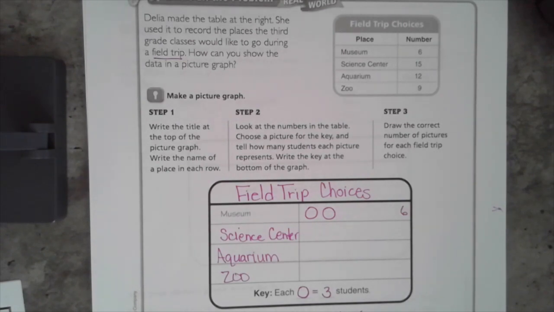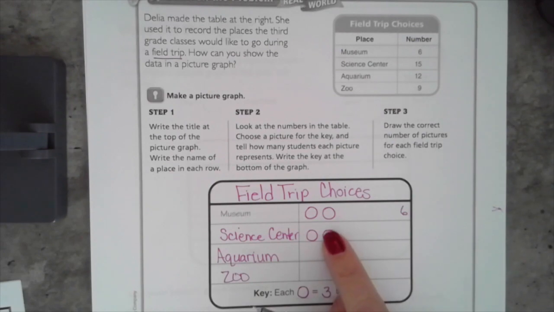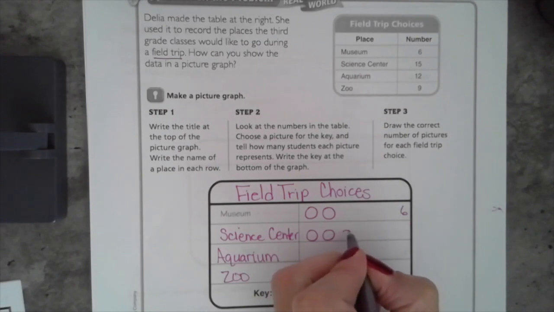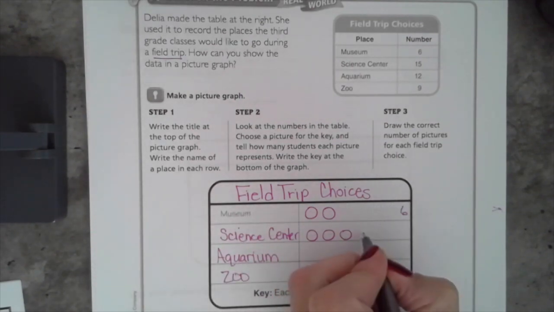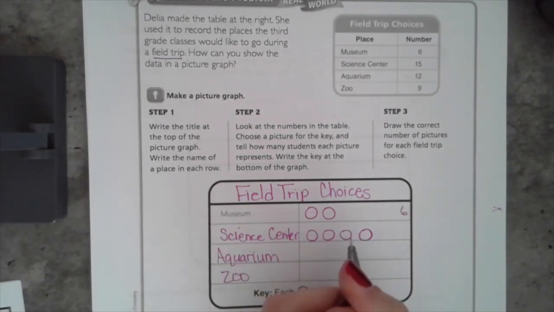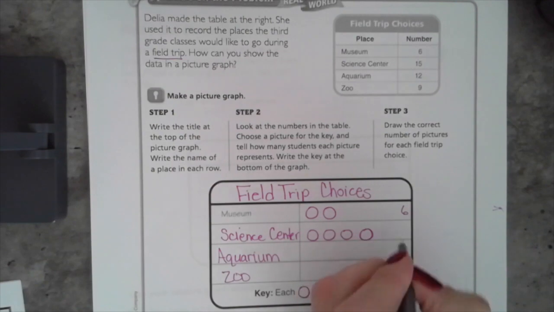All right, Science Center. So I'm going to have to count my 3s until I get to 15. So this is 6, right? So 3, 6. Now, what is it if I add 3 to 6? That gets me 9. Okay, now what if I add 3 to 9? 9, 10, 11, 12. So that gets me 12. 3, 6, 9, 12. What is 12 plus 3? Aha, that's 15.